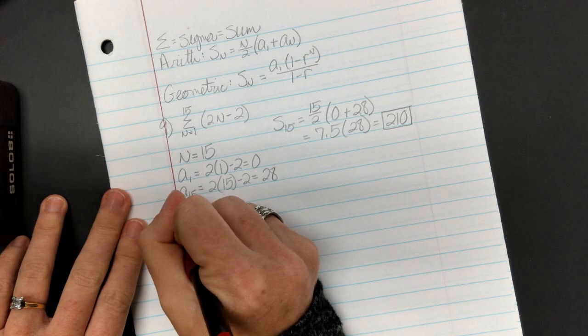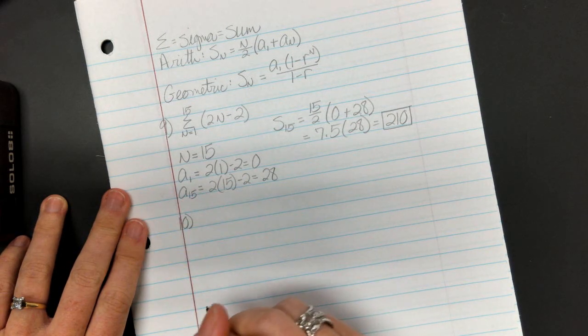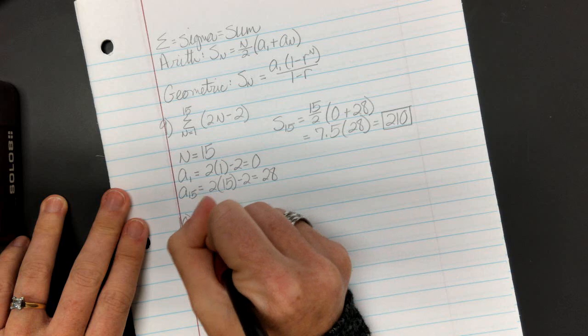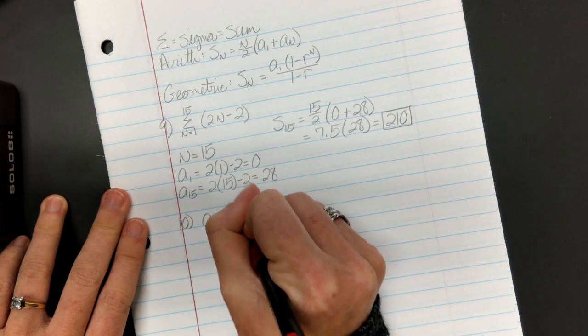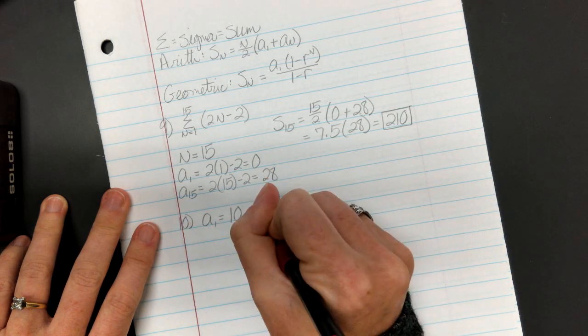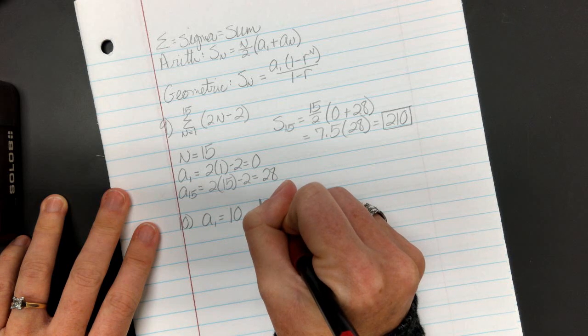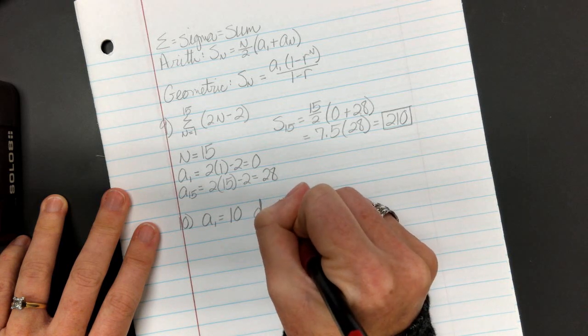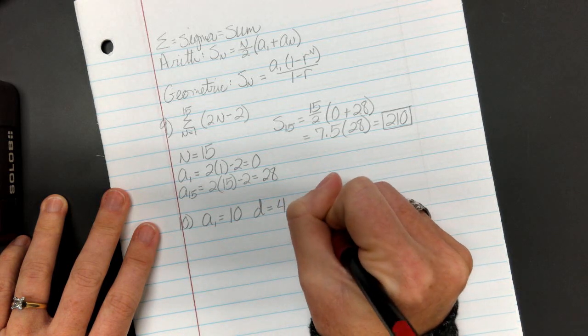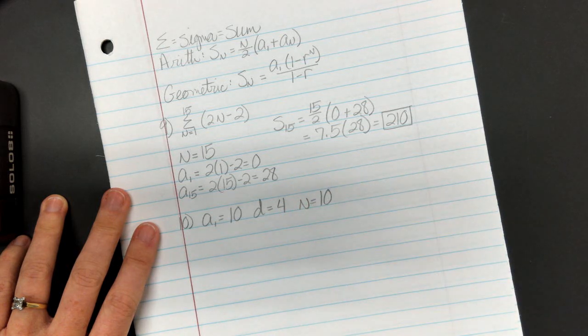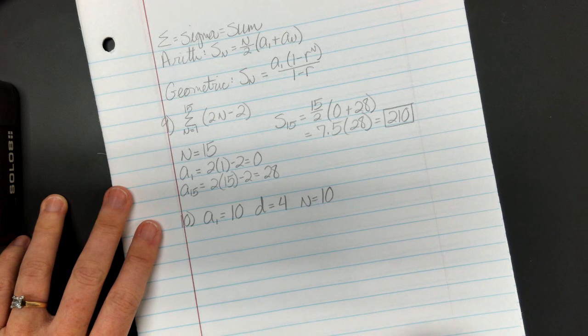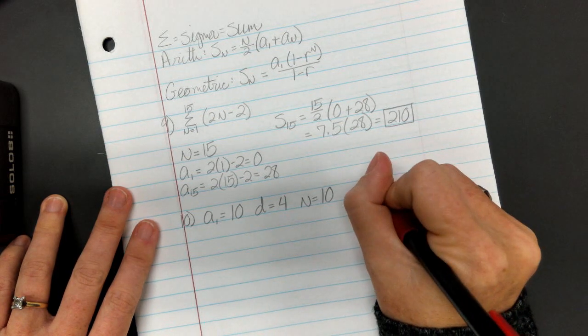Okay, on number 10, they're asking for the same thing. They're just giving us the information in a little bit of a different manner. On this one, they tell us a sub 1, but then they give us our d, or our common difference value, to be 4, and then they give us an n value of 10. So our a sub 1, our first term, is 10, and we're looking for the sum of the first 10 terms of the sequence.